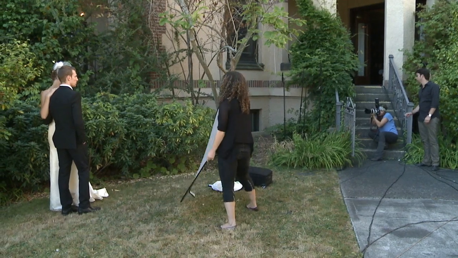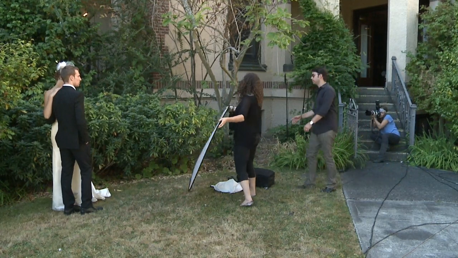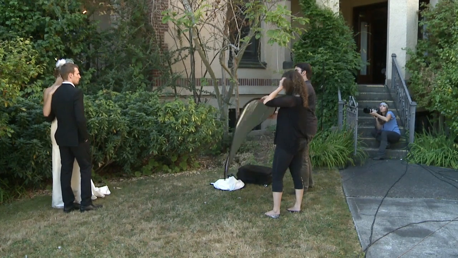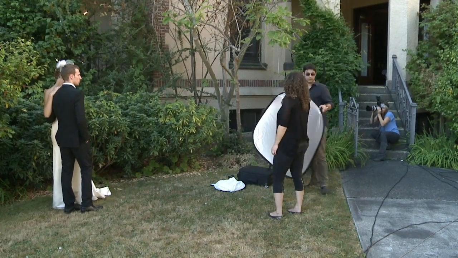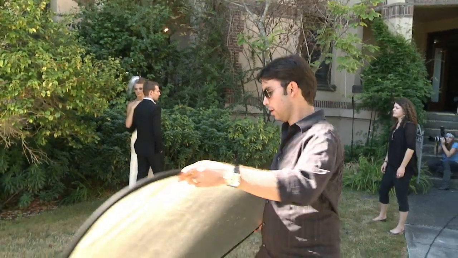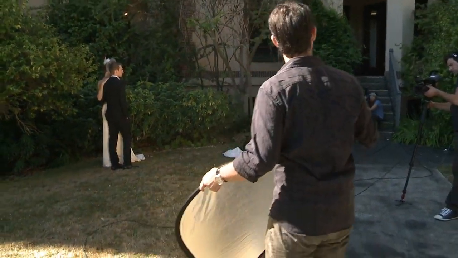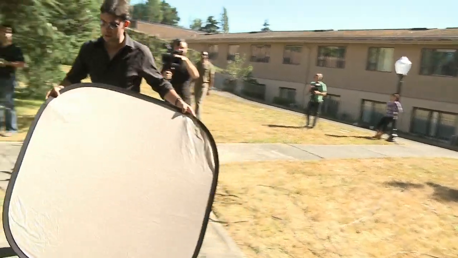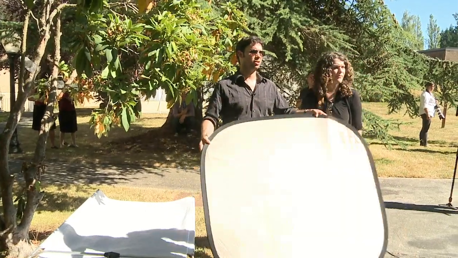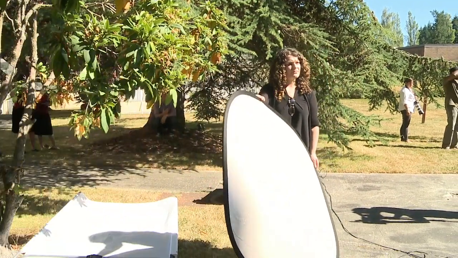Now this is important, so let me stop you for a quick sec. To hold a reflector in a situation like this, you cannot reflect shade, right? So you're actually going to have to find the nearest sunspot, which is right here, and bounce the light this way. Does that make sense? So we'll go here, because this is going to be more under face. And right there.